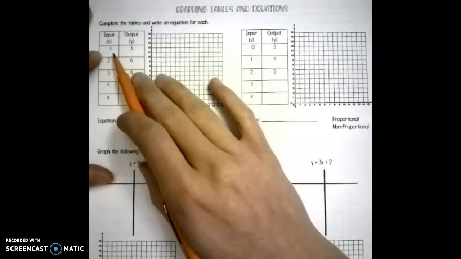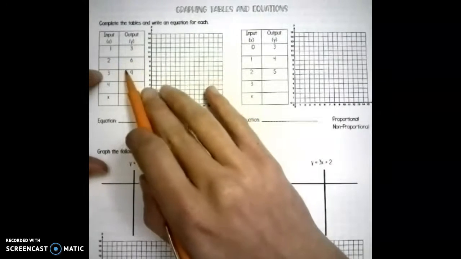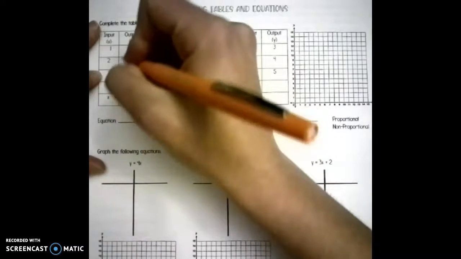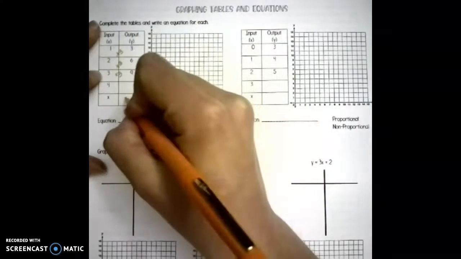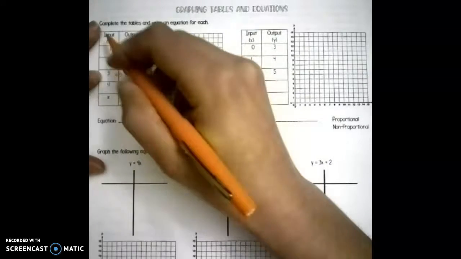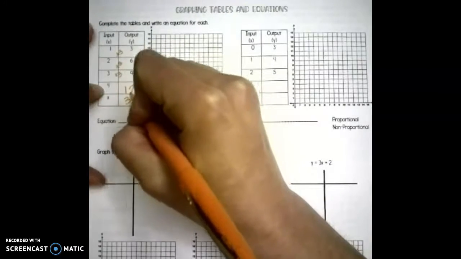So this first one, I'm going from 1 to 3, 2 to 6, 3 to 9. Guys, what am I doing? I am multiplying each one by 3. So my rule would be 3 times x, so 3 times whatever x is. If x is 4, that means I would do 3 times 4, which would give me 12.